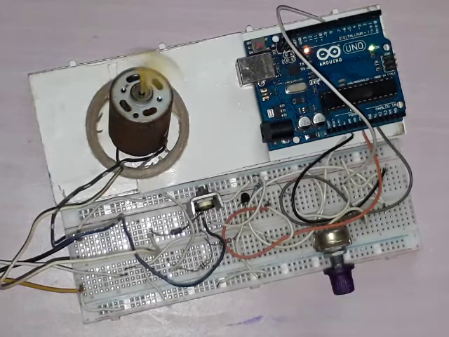Wow, that's amazing. Hello friends, I have designed a microcontroller based DC motor speed controller. I am controlling the speed of the motor by varying the supply voltage with PWM technique. To vary the supply voltage, I am basically varying the duty cycle of the PWM signal.